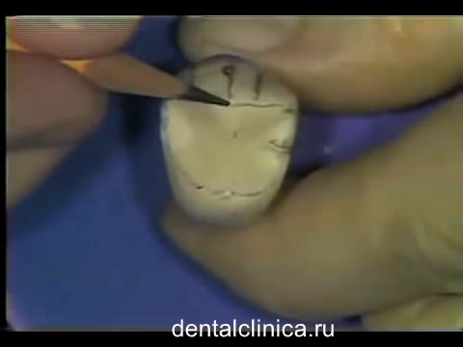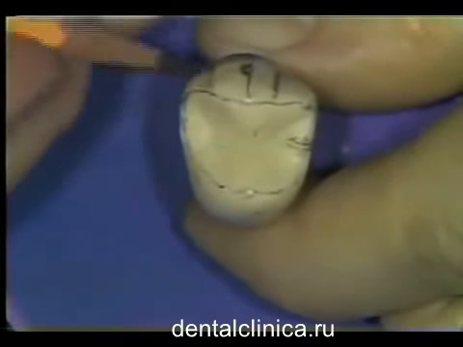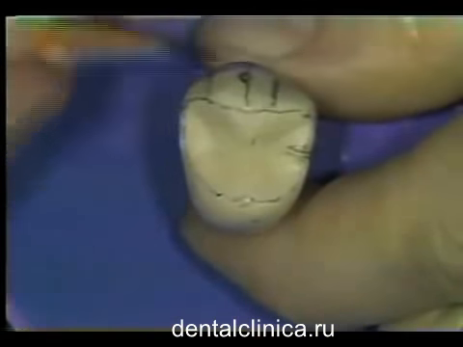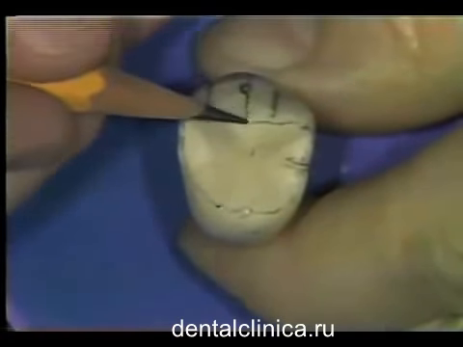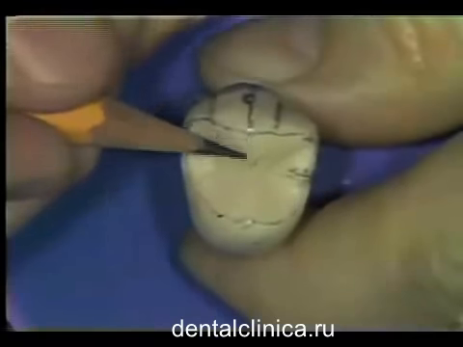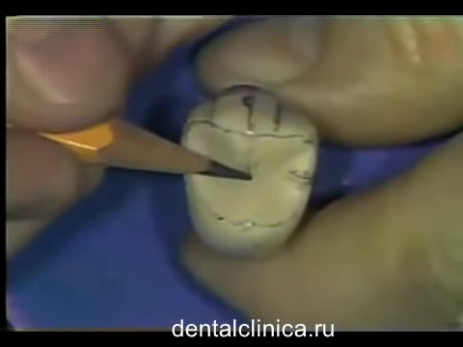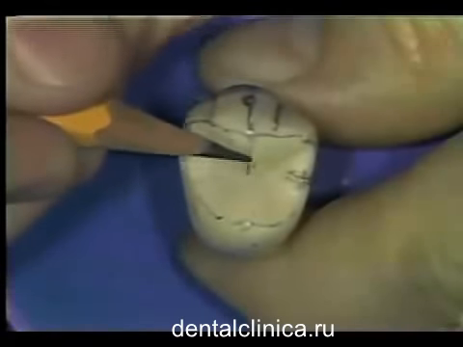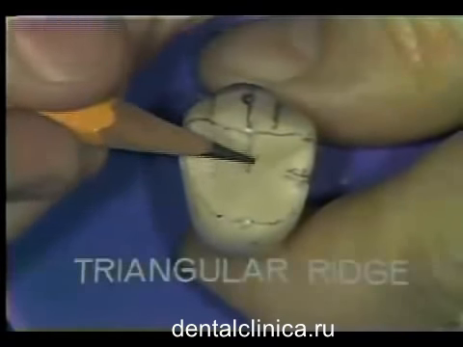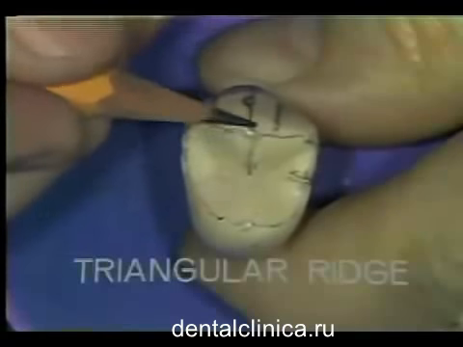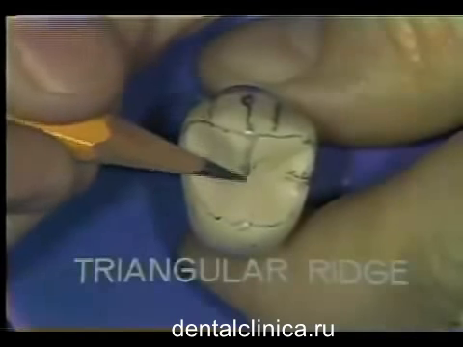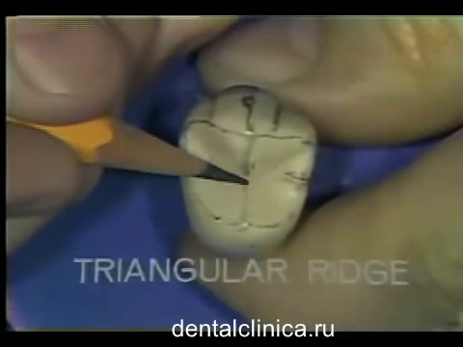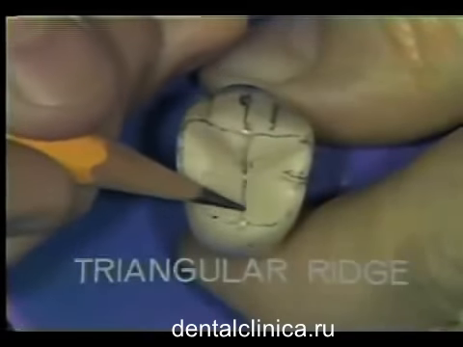If we come across our buccal cusp and into our occlusal surface or our occlusal table area, we have a lot of new terms in this occlusal table. And probably one of the most prominent ones is this prominent ridge that extends right from our buccal cusp to the central area of our tooth. And this is called our buccal triangular ridge. This triangular ridge occurs both on the buccal as well as on the lingual. From the tip of the lingual cusp to the center of the tooth here, we have a lingual triangular ridge.